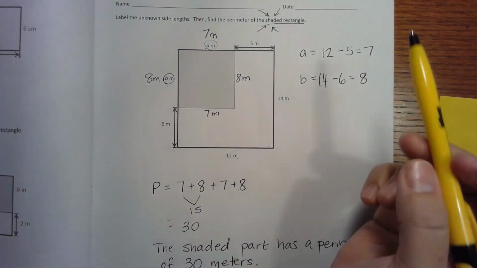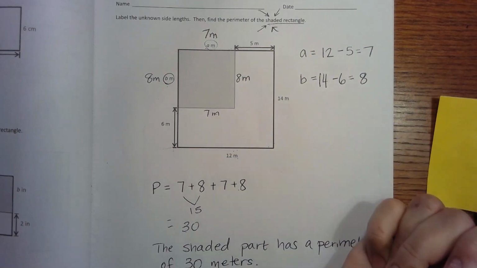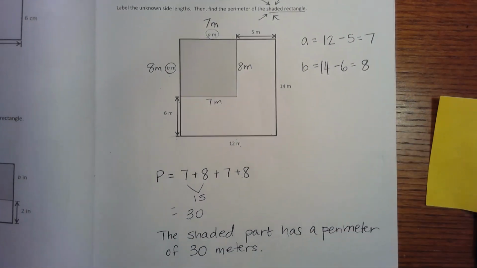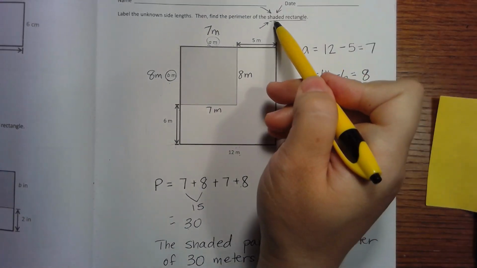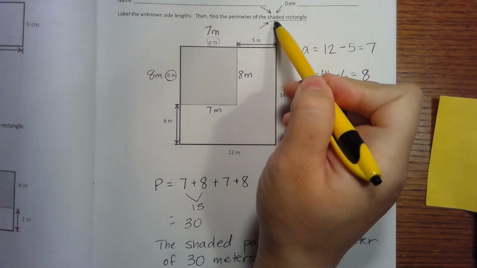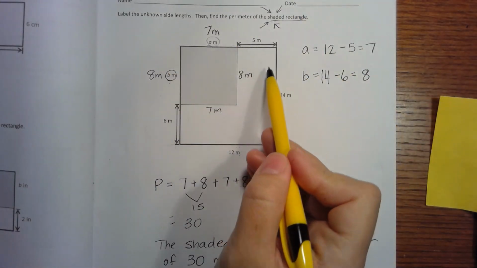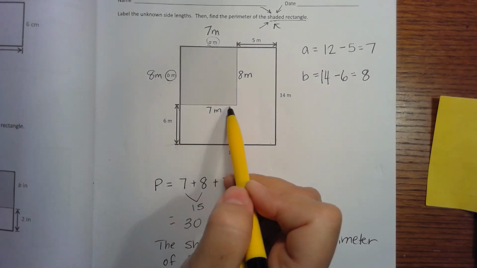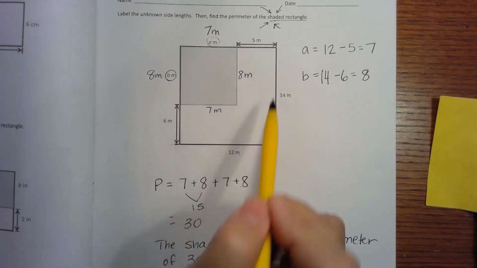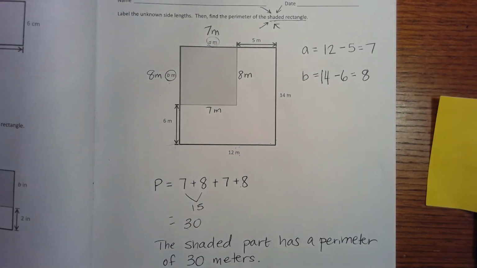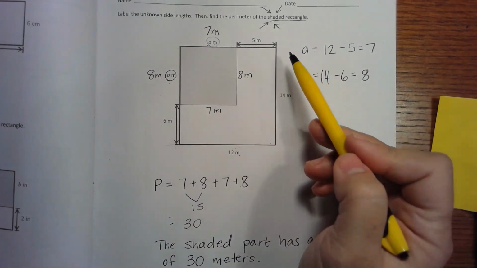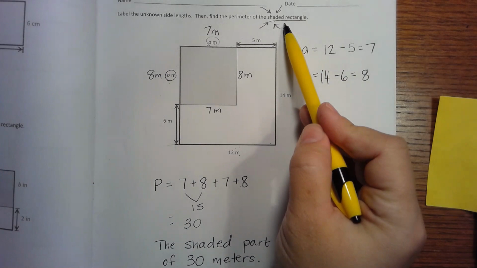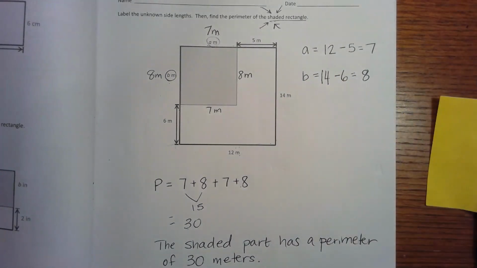Okay, so let's go back and look at some of the other problems. Hopefully you got that. If you missed this clue about the shaded part, maybe you found the perimeter of the entire square, or maybe you found the perimeter of the white part. So this is just one more big clue to read the directions so carefully. Stop and think: what are they asking me to find?